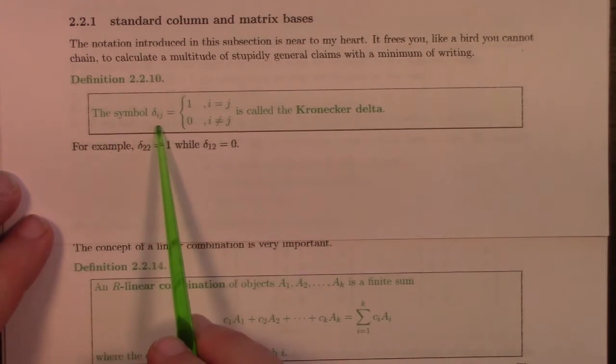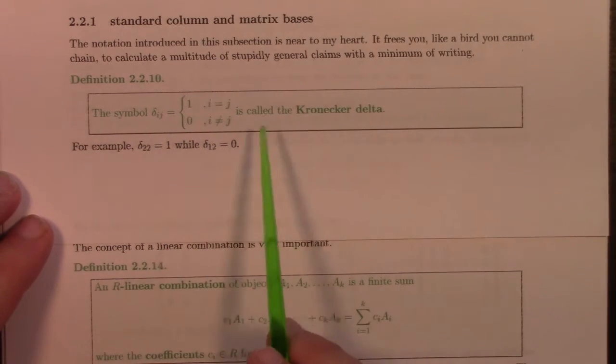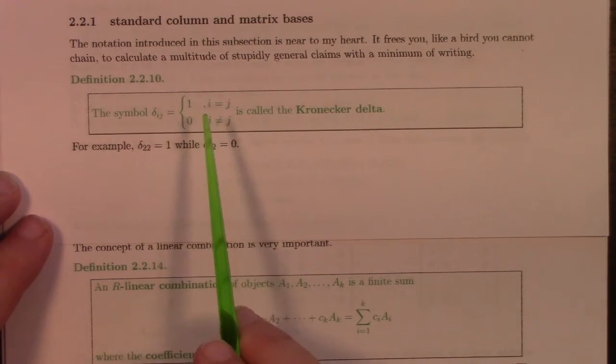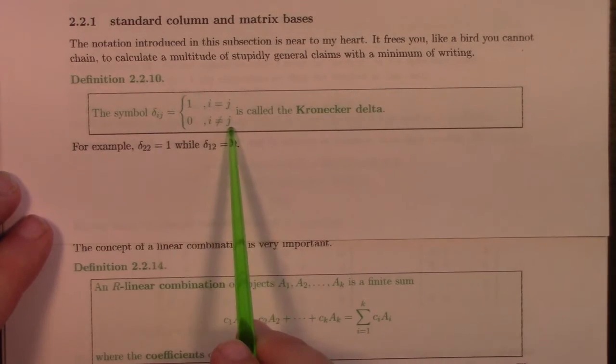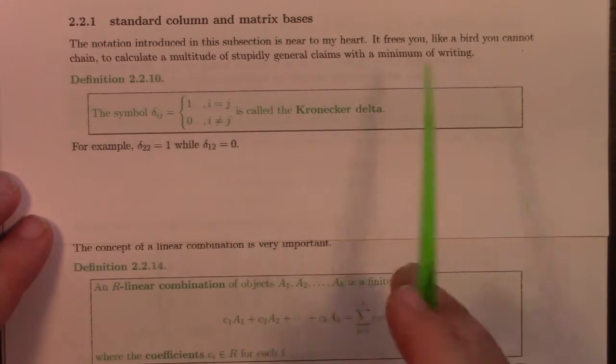Anyway, the symbol delta ij is the Kronecker delta. This thing is 1 if i is equal to j, and it's 0 otherwise. So it's just a nice, simple symbol to capture that idea.